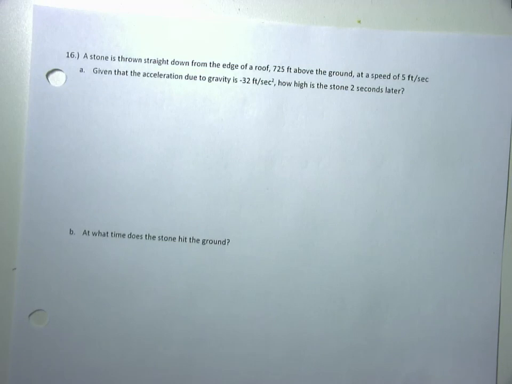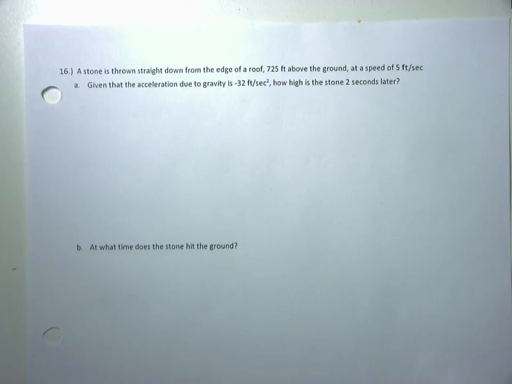So let's see if we can't figure out some more physics problems. Here's one right off of web work. So here it is. A stone is thrown straight down from the edge of a roof 725 feet above the ground, at a speed of 5 feet per second. Part A. Given the acceleration due to gravity is negative 32 feet per second squared, how high is the stone 2 seconds later?